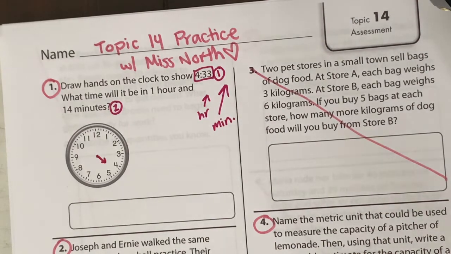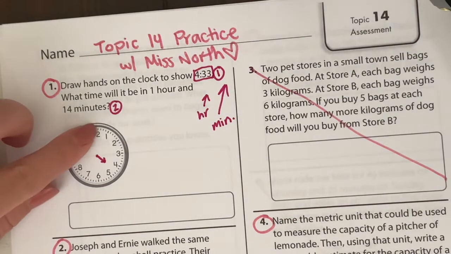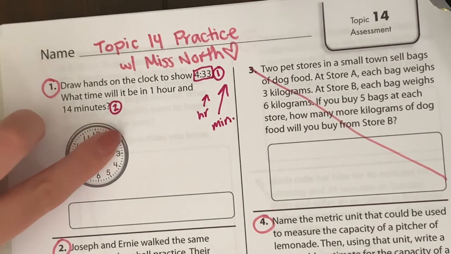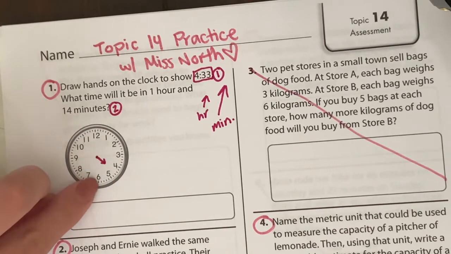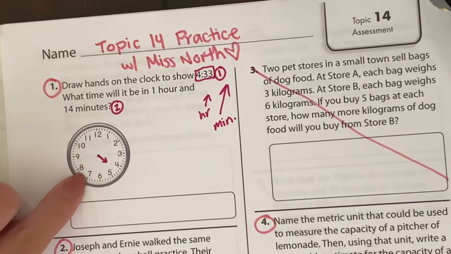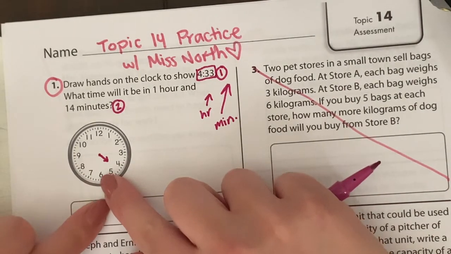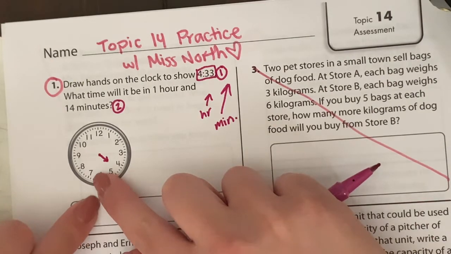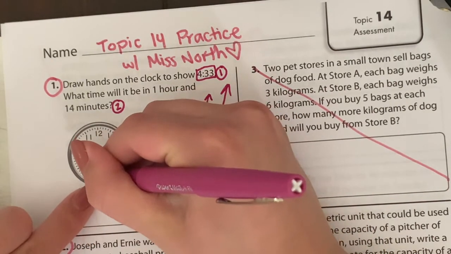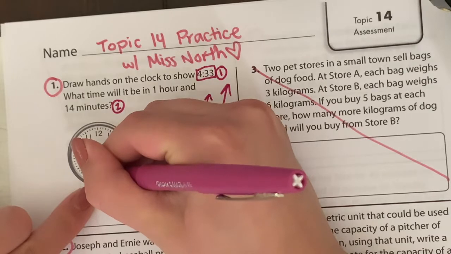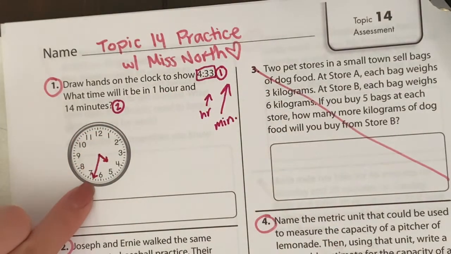All right, now I need to show 33. And you can skip count by 5. So you go 5, 10, 15, 20, 25, 30. And then the next would be 35. So I don't want to go all the way over there. I need to go to my 30 and count 3 little notches. So 30, 31, 32, 33. And I draw it all the way there, so I make sure I'm pointing to the right one.